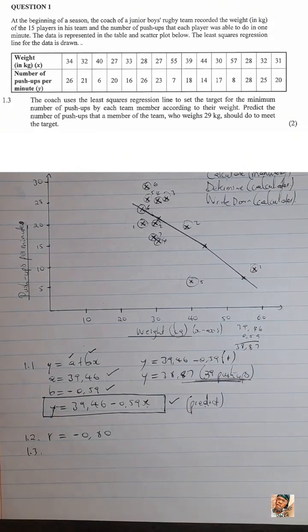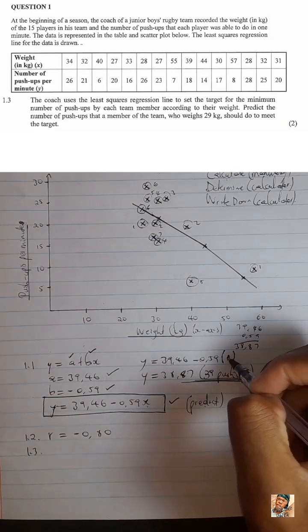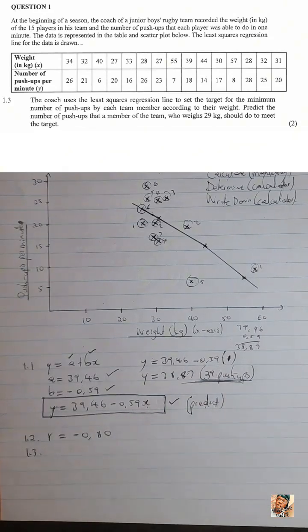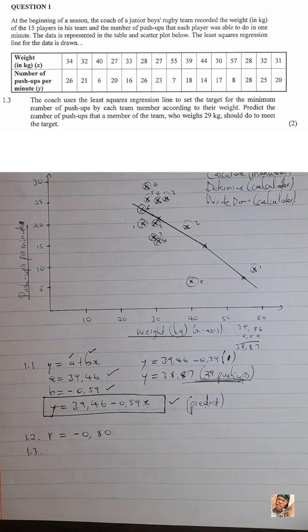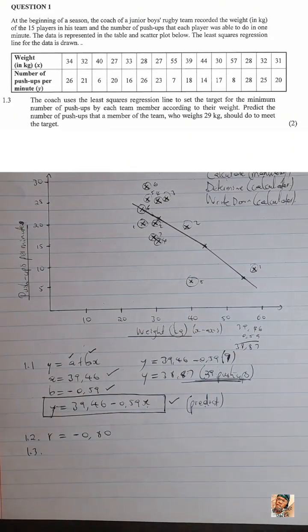So this is what 1.3 is telling us. The minimum number of push-ups that the coach is going to expect each player to make according to the regression line is this: a player that weighs 1 kilogram is going to be expected by the coach to make a minimum of 39 push-ups. What about a player that weighs 10 kilograms or maybe 9? Let us say 9. For a player that weighs 9 kilograms, this is the minimum number of push-ups that a coach is going to expect the player to make according to the equation line.